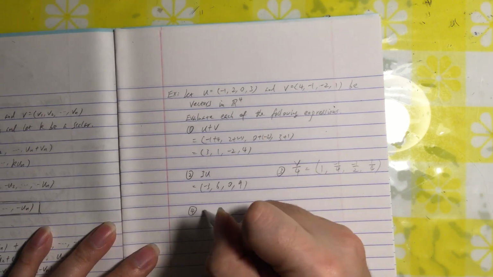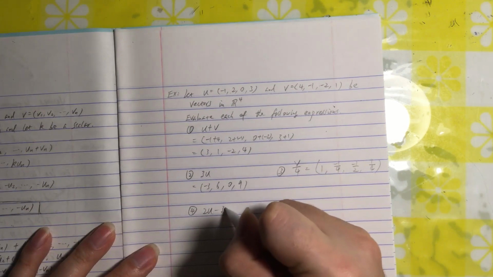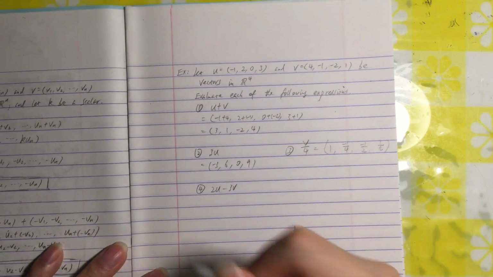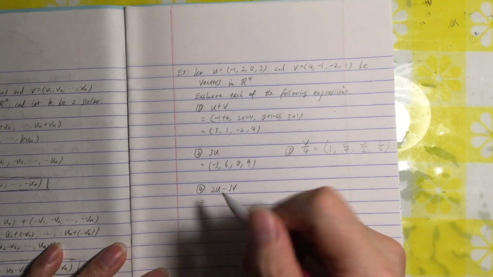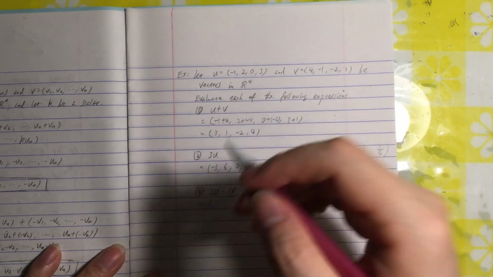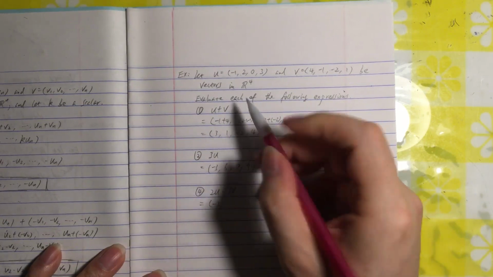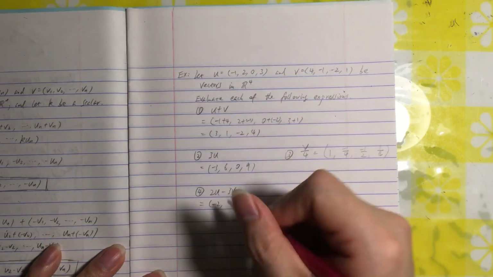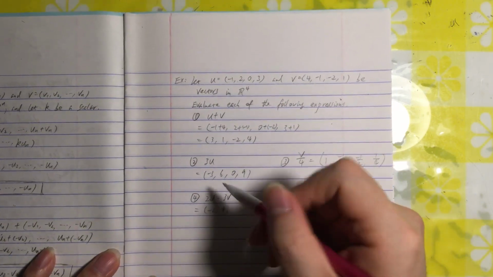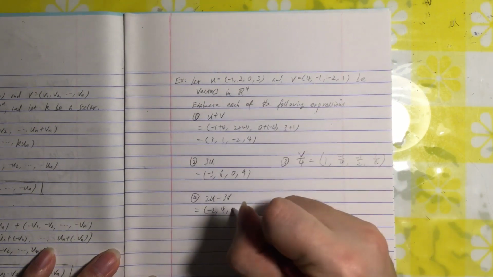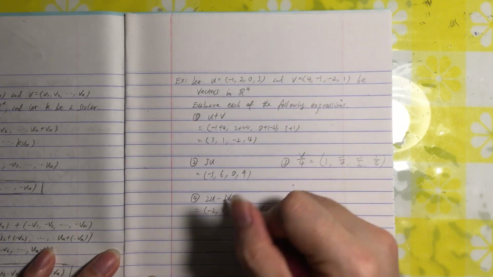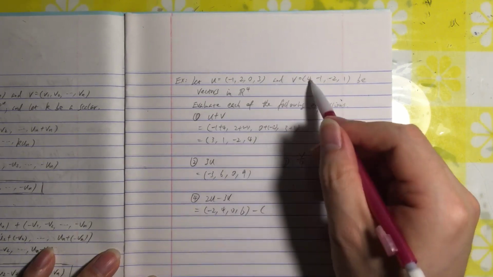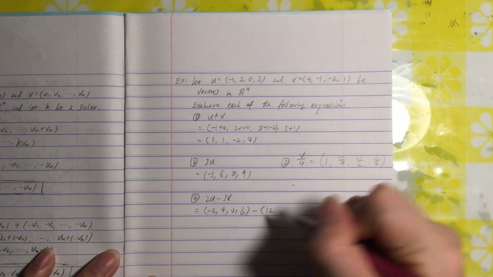Next, how about 2u minus 3v? So for 2u minus 3v, we take 2, multiply to vector u first. 2 times -1 is -2. 2 times 2 is 4. 2 times 0 is 0. 2 times 3 is 6. Minus 3 times v. 3 times 4 is 12.